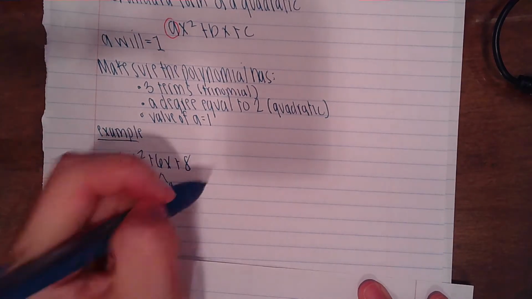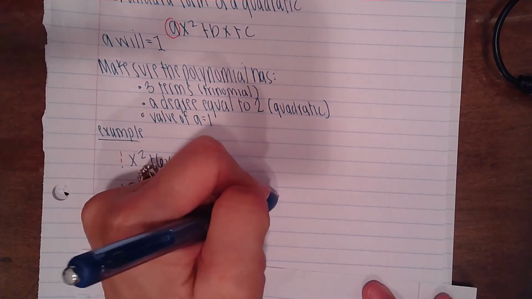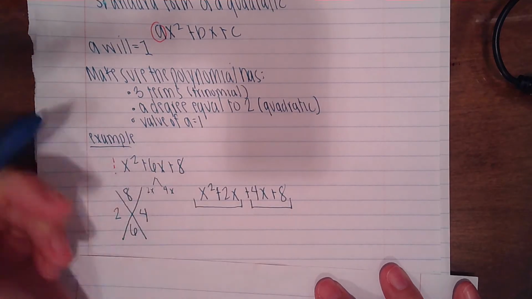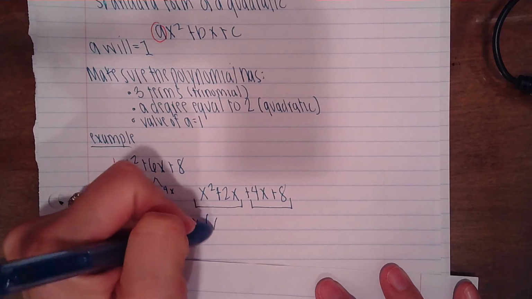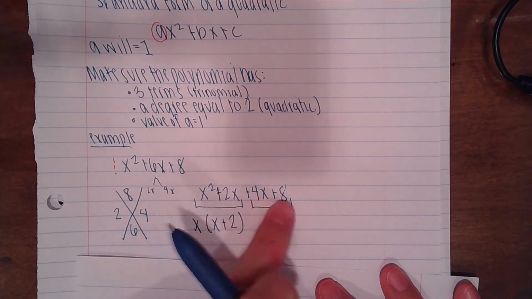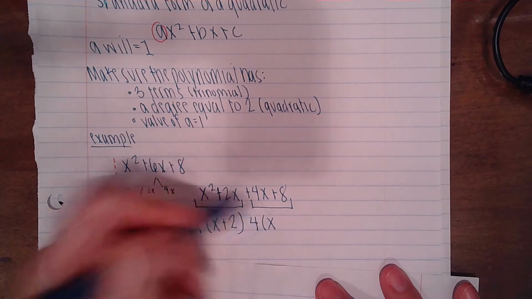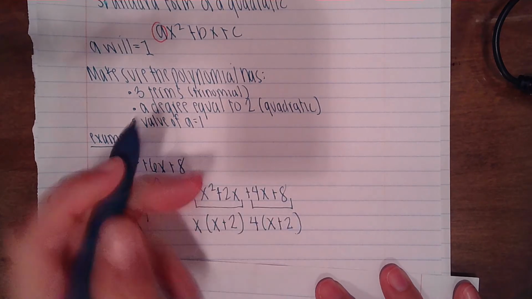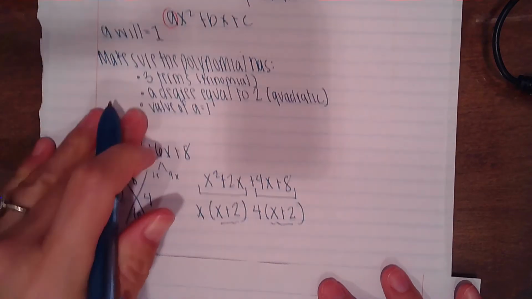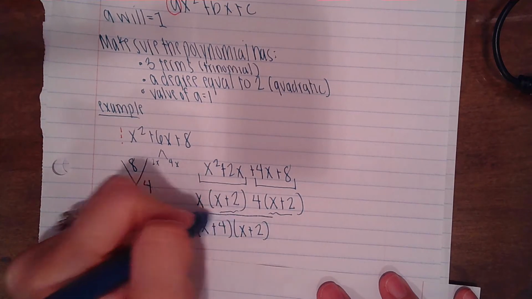So I can rewrite my equation as x squared plus 2x plus 4x plus 8. And then I would just go ahead and factor by grouping. I noticed that they both have an x in common, so I would factor out that x, and I end up with x plus 2. Over here, I notice they're both divisible by 4, so I'm going to factor out a 4. 4 divided by 4 is just 1, so I just have x, and then 8 divided by 4 is 2, so I have a 2. And then look, my parentheses are matchy-matchy. I have x plus 2 and x plus 2. So I would rewrite them, x plus 4 in one parenthesis, and x plus 2 in another parenthesis.